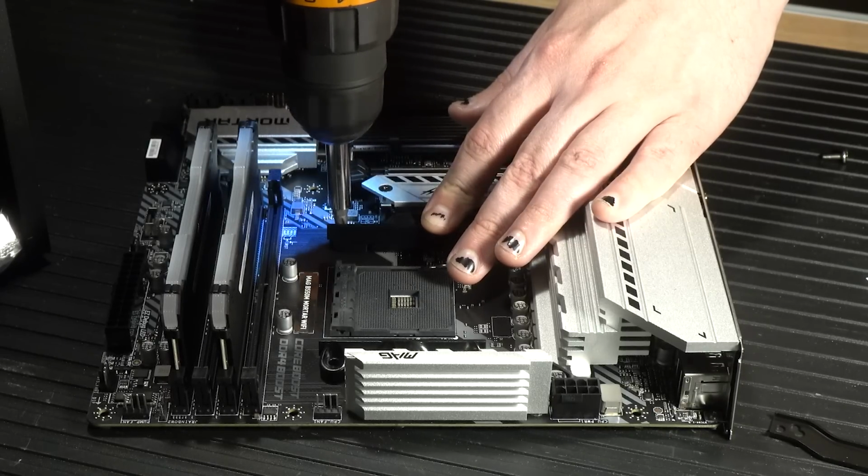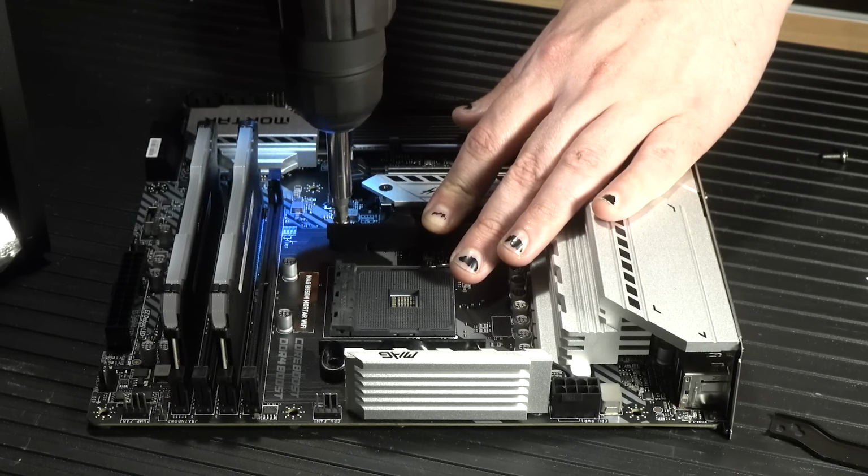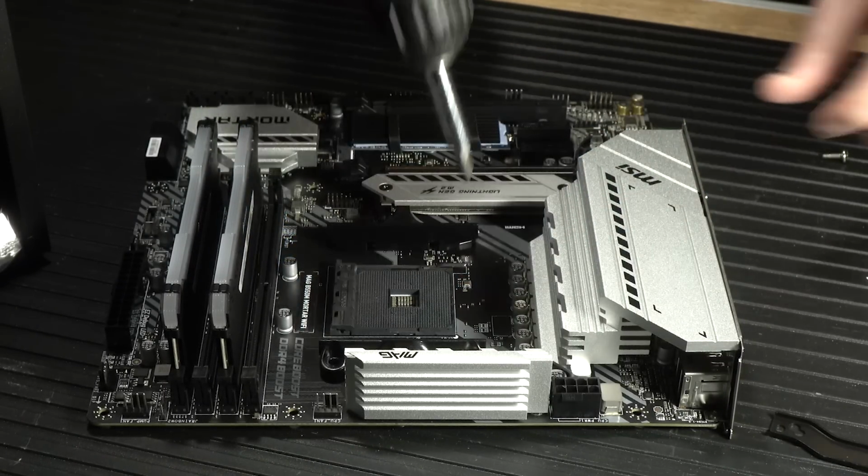So I was like, you know what? I'm not going to say anything. I'm just going to use this. This will be my motherboard. Now, there's a couple caveats with this motherboard.